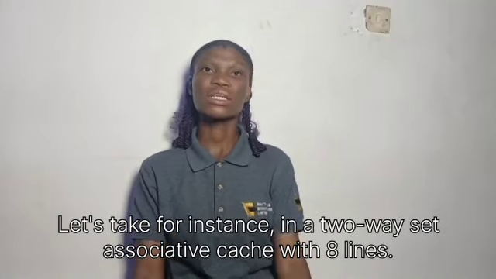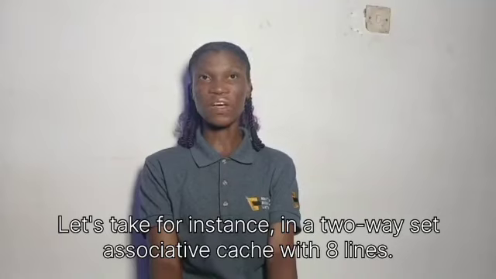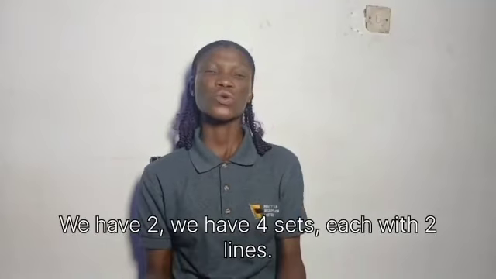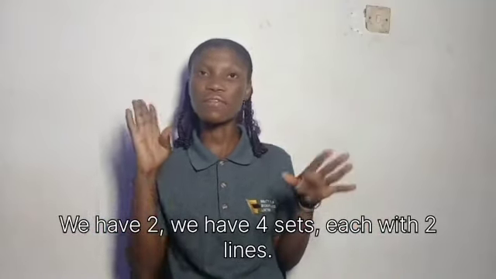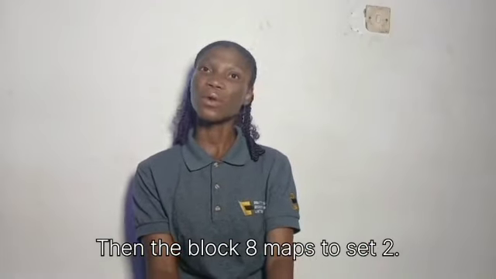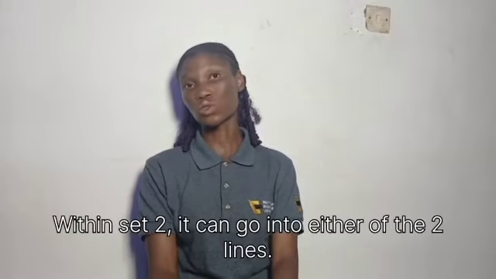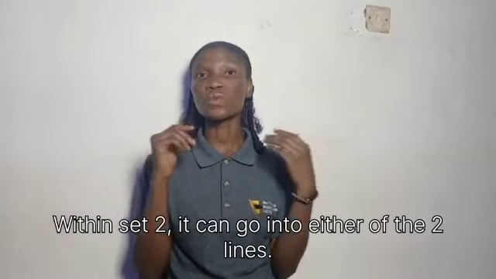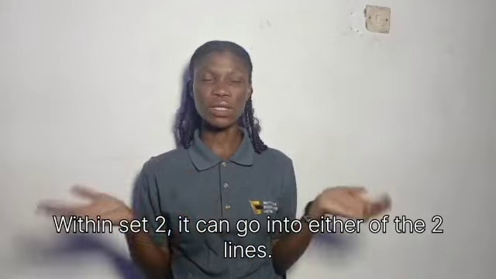Let's take, for instance, a 2-way set associative cache with 8 lines, we have 4 sets, each with 2 lines. Then block 8 might map to set 2. Within set 2, it can go into either of the 2 lines.